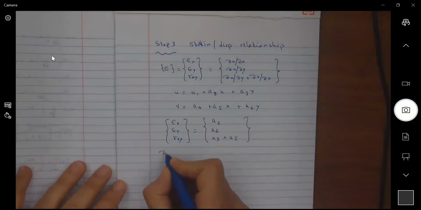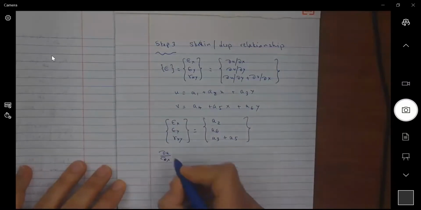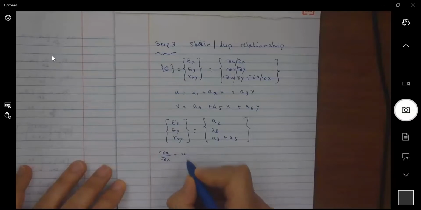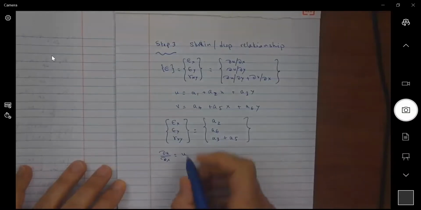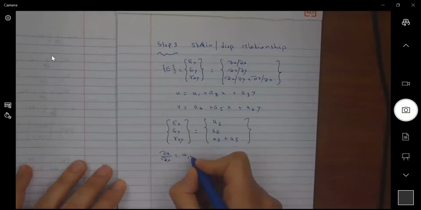If I look at the partial derivative of u with respect to x, and by the way, we're going to use a notation. We can write this as u, comma, x.